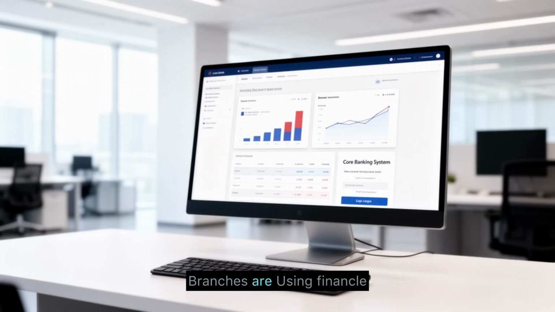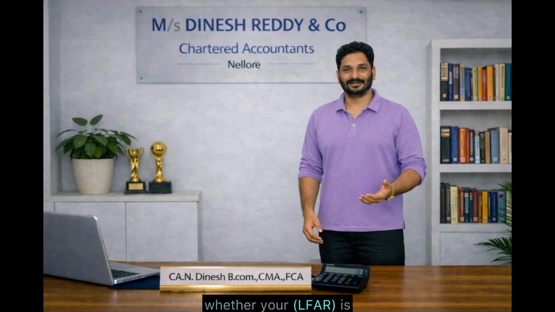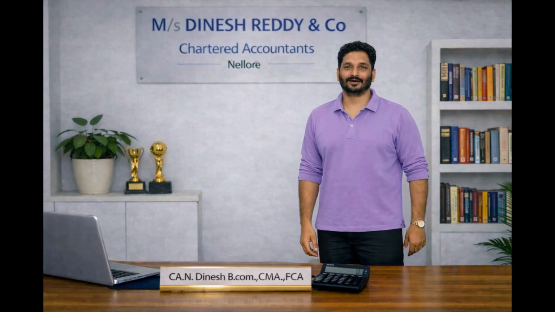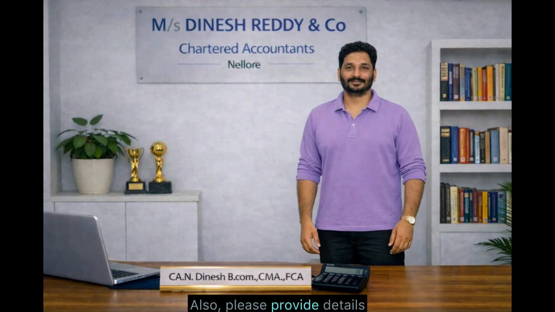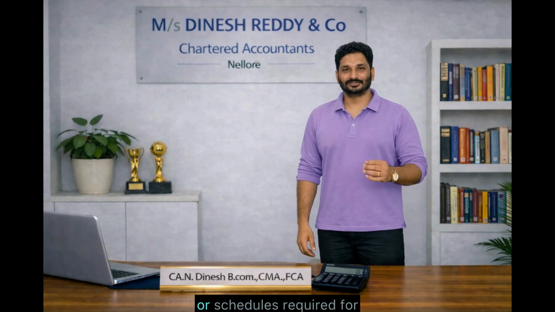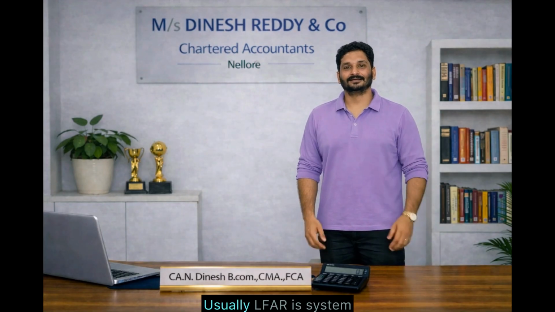Many of the bank branches are using a CBS software. Get to know about the software and version being used, and arrange read-only login credentials for the entire audit team before you arrive, and also ABS login credentials for reporting purposes. Also get clarification from the branch manager on whether user ID creation requires any RO approval. Confirm with the branch whether your LFAR is system generated, manual or a hybrid. Also, please provide details of any additional annexures or schedules required for reporting.